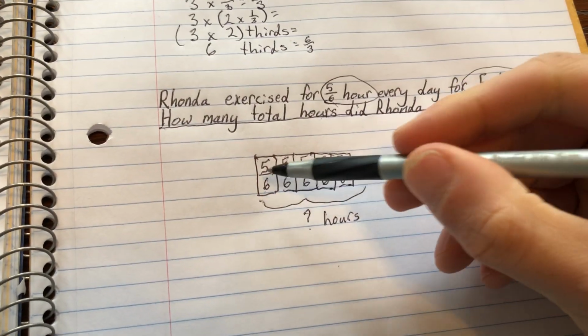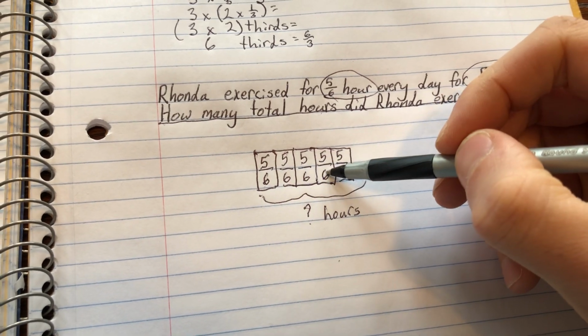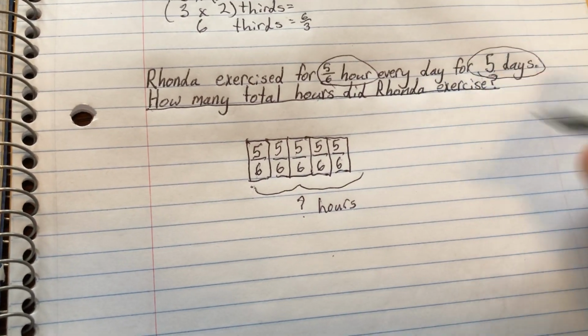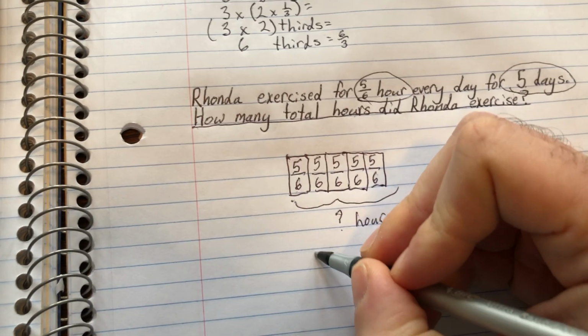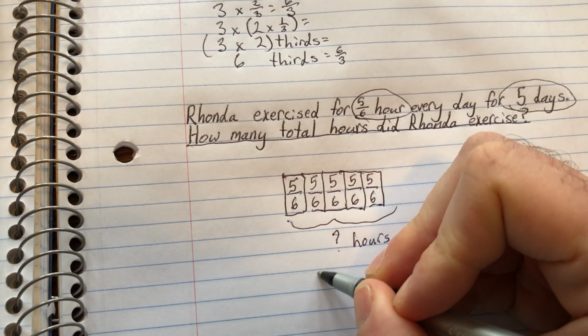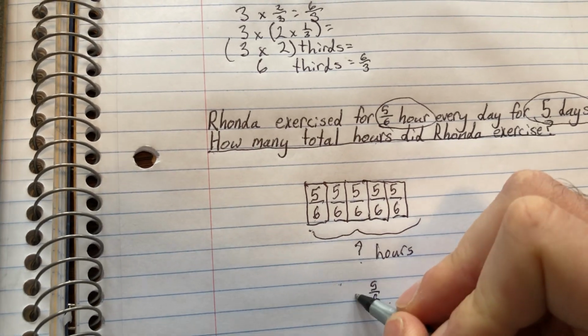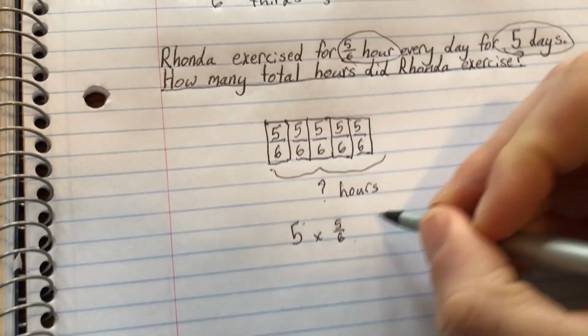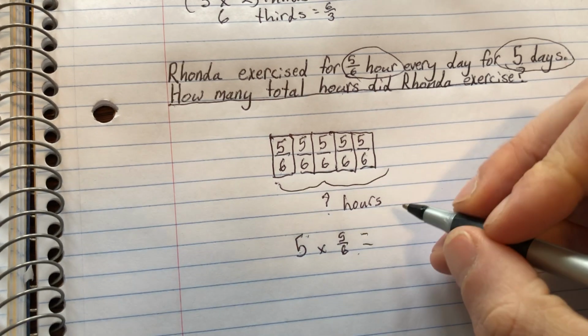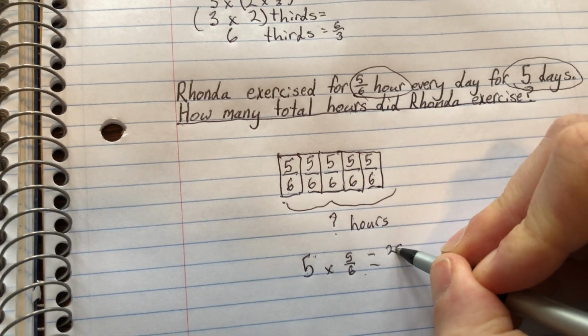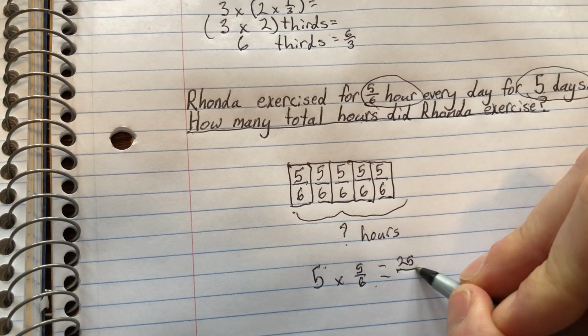Again, we could add 5/6 plus 5/6 plus 5/6 plus 5/6 plus 5/6, but that could take a little while. So it's easier just to multiply 5/6 hours times 5. Okay, and I know 5 times 5 is 25, and then our denominator is the same.